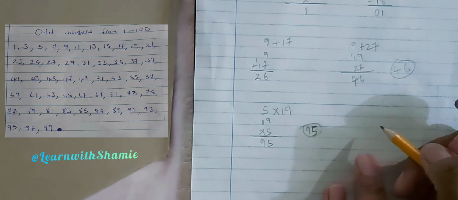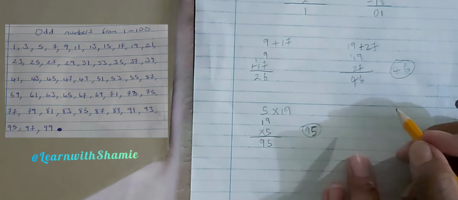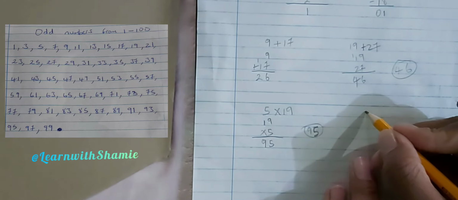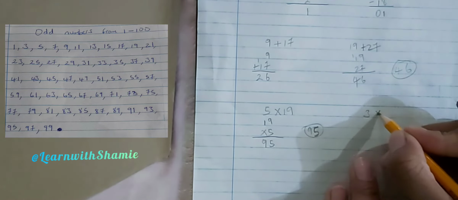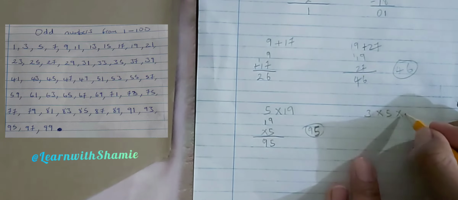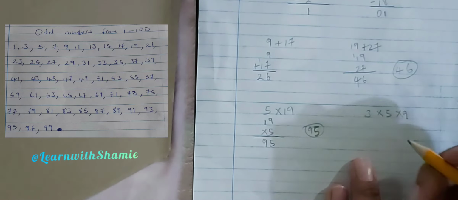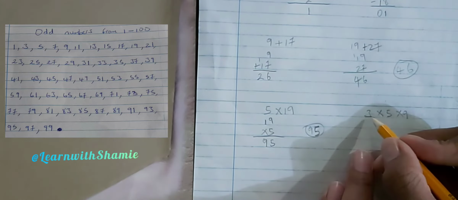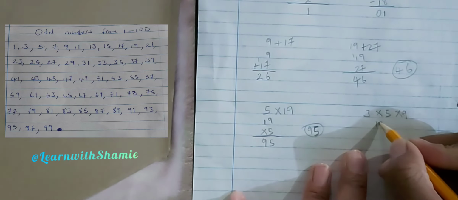Let me do another one, but this time we are going to multiply three numbers. We're going to use 3 times 5 times 9, right? So we say 3 times 5 is 15.